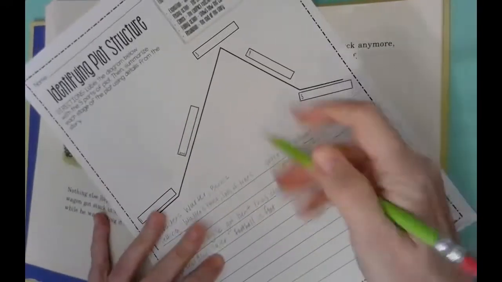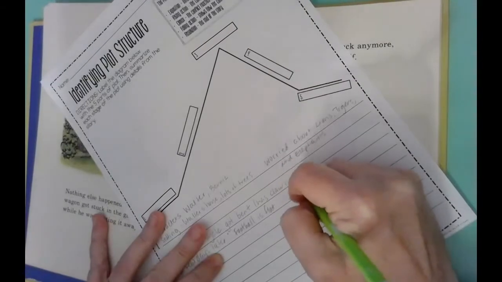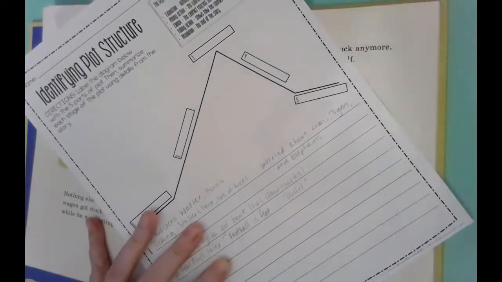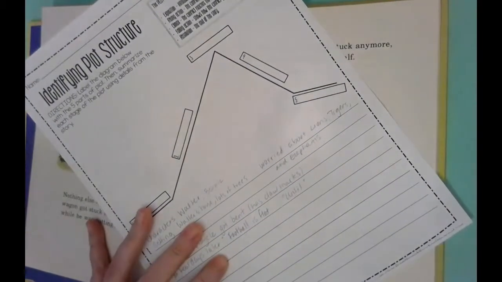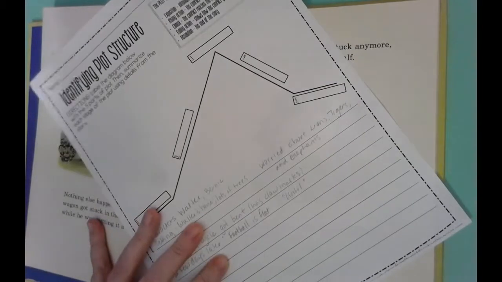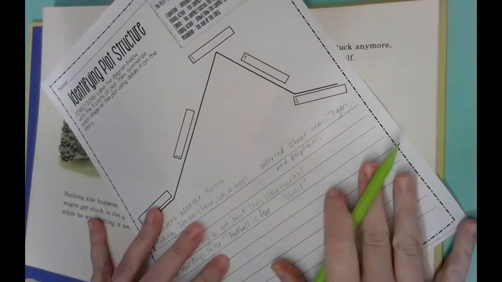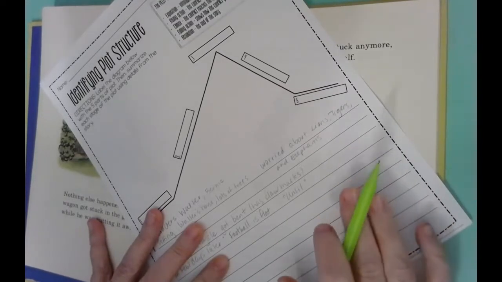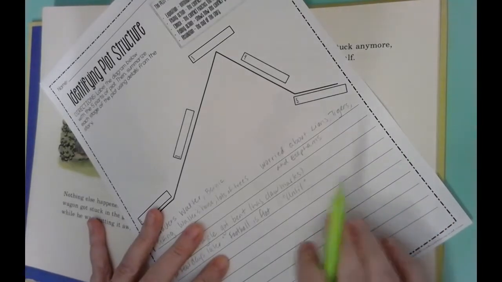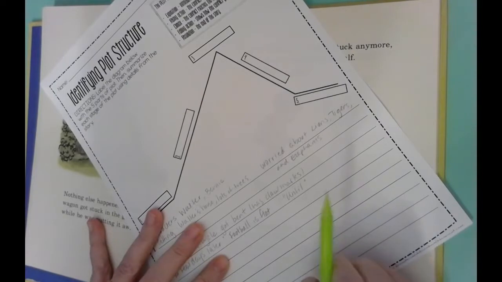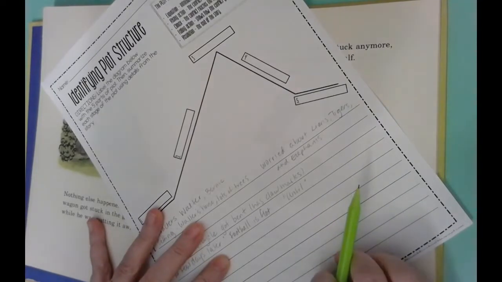So we have "until." Now these keywords are not always going to be available for you, and especially not in the kind of simple and obvious language that you would find in this sort of picture book, but you can notice transitions that start new sections, maybe a chapter break, maybe a section break, maybe the introduction of a new character or a changing of a point of view.